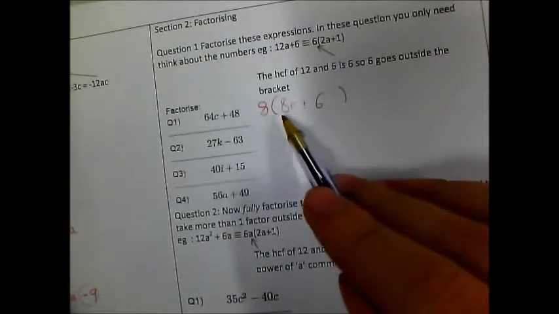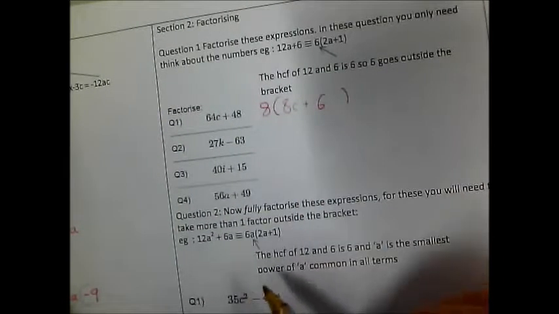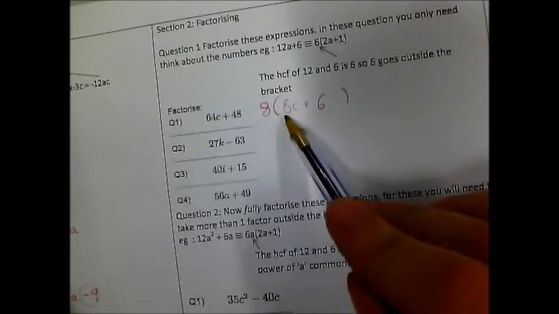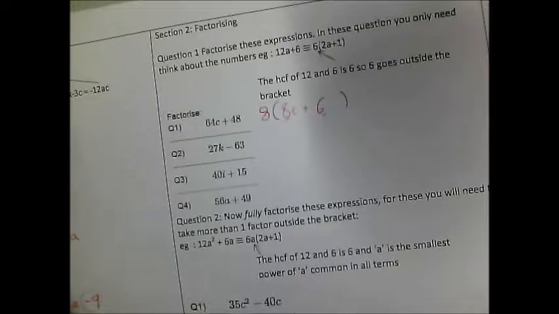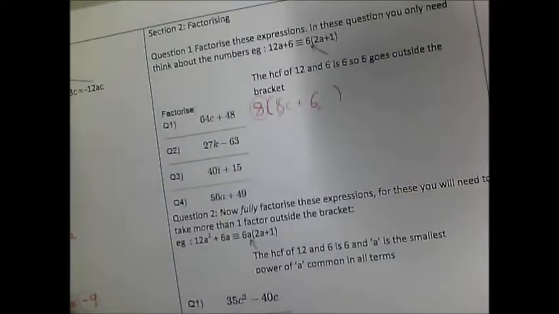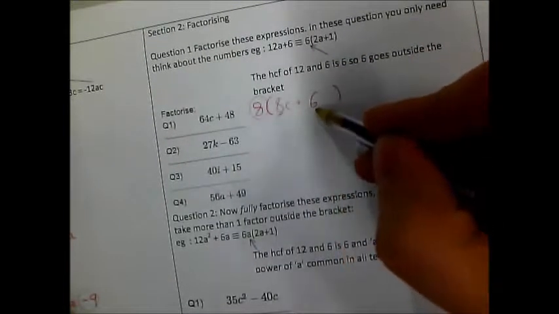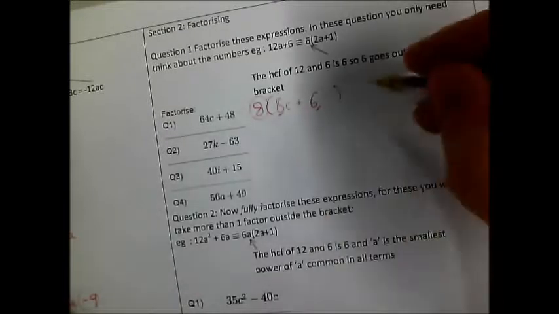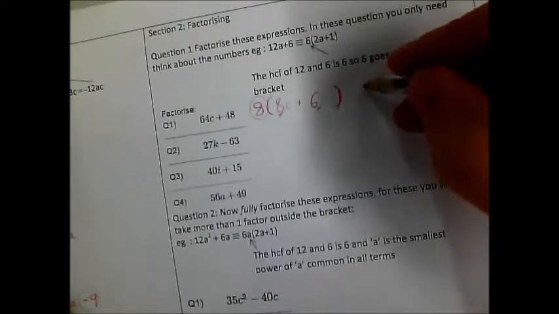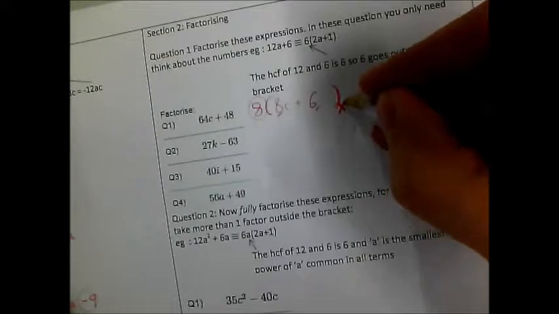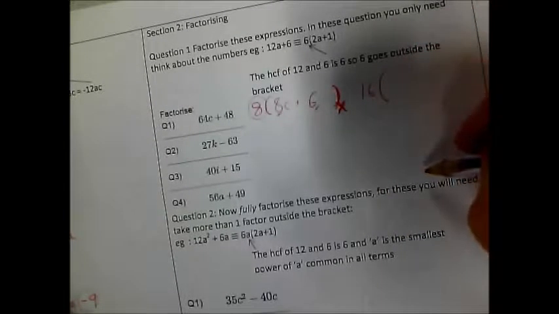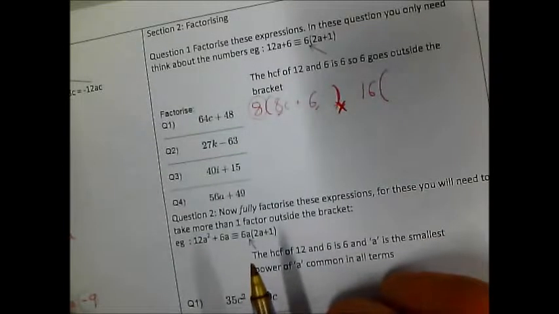Now I'm going to check inside my bracket and see if I've got more common factors. And hang on, I've noticed that I've still got a common factor here of 2. So this answer needs to be double what it is, because I've got a common factor of 2 still in here. Okay, this is incorrect. So I'm going to do a new guess of 16, because that needs to be doubled.